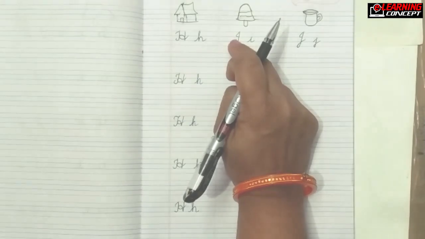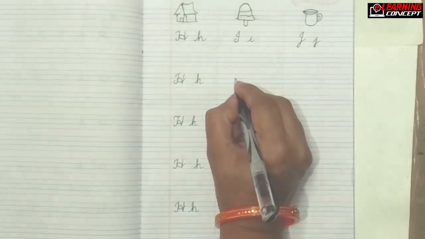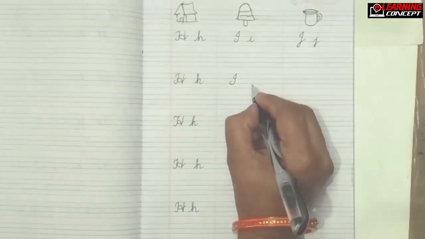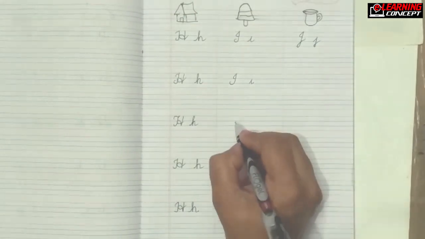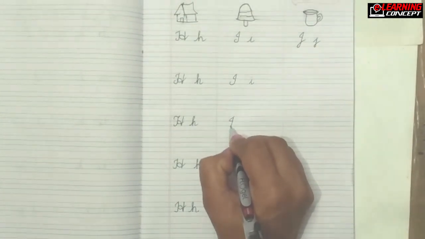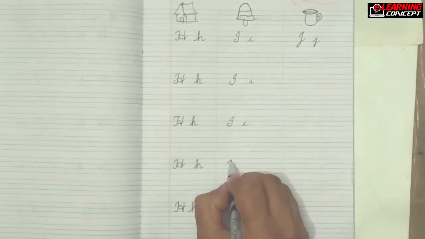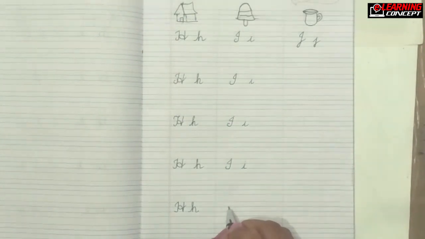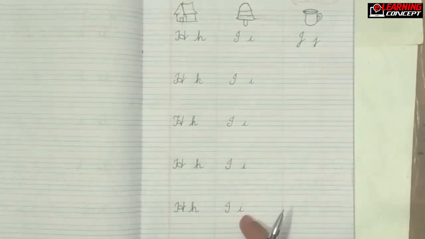I for ice cream. Capital I, small I. I for ice cream. Now, write. I for ice cream. Capital I, small I. Capital I and small I.